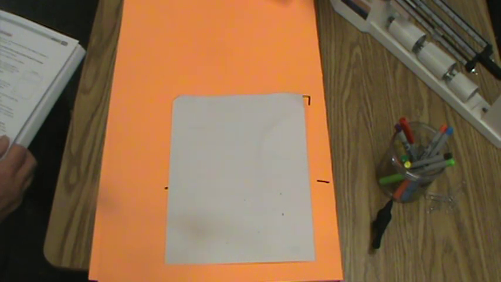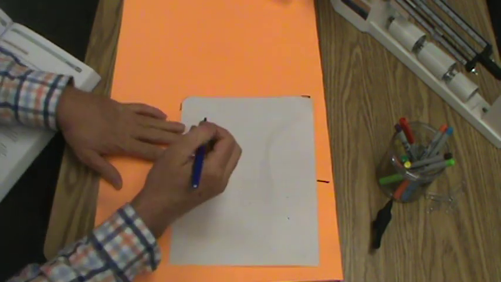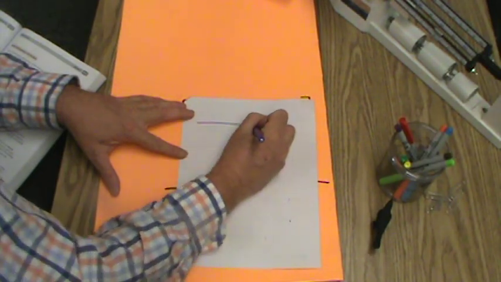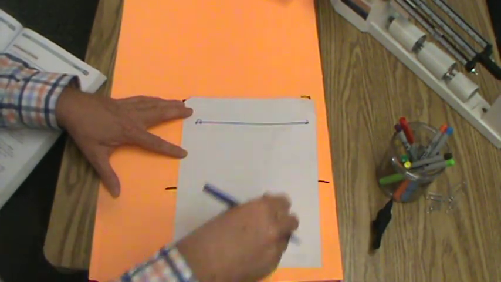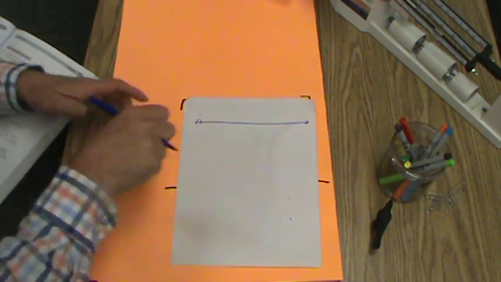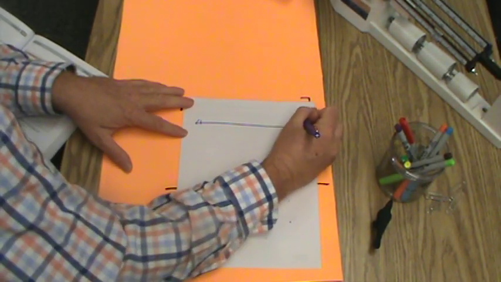And let's make a number line that represents 60, okay? Just like Christine's problem. We're going to do a number line, and we're going to start at 0, that would be o'clock, and 60.